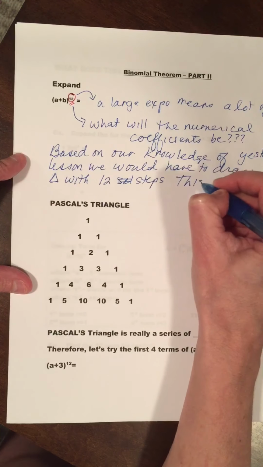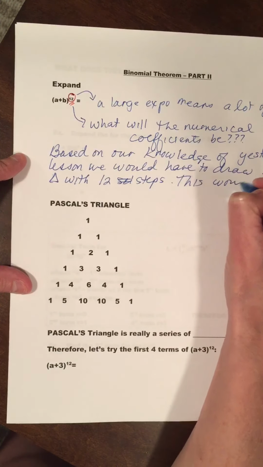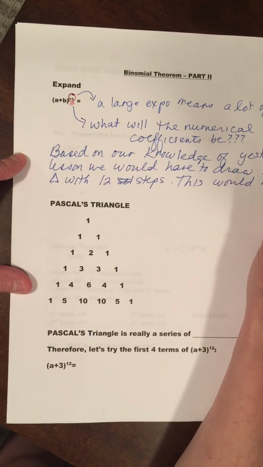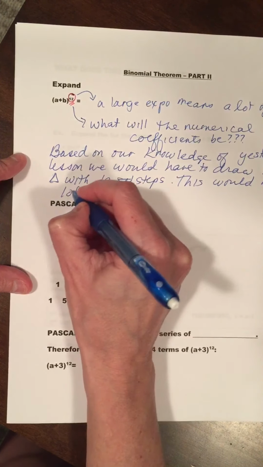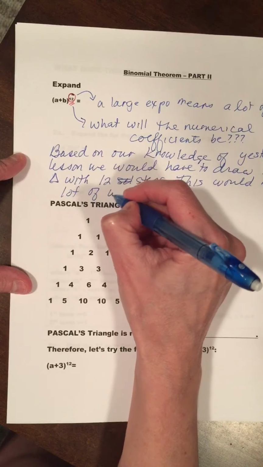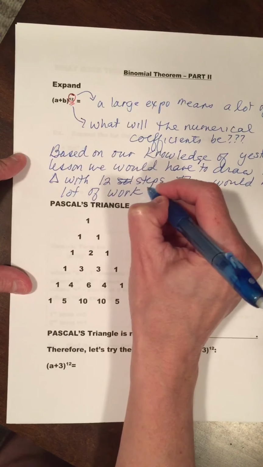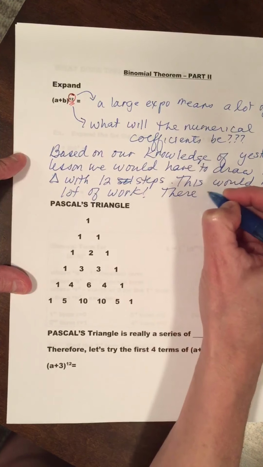And this would be a lot of work. There must be a better way.